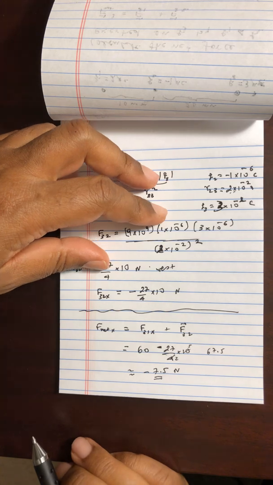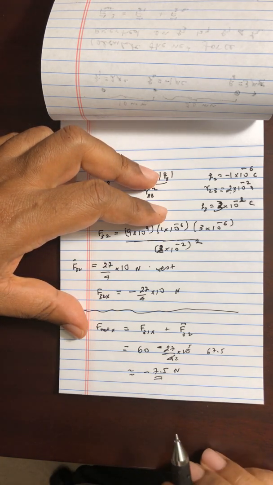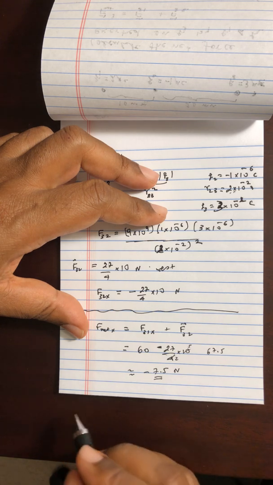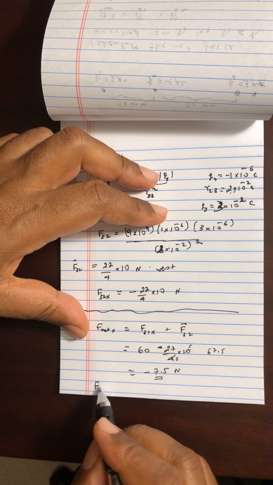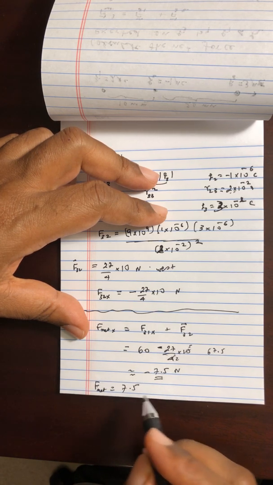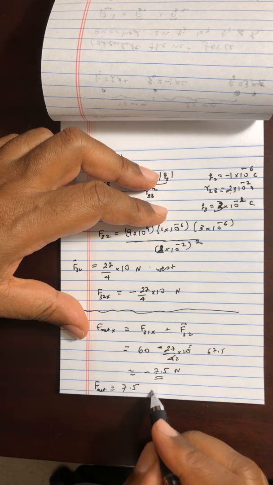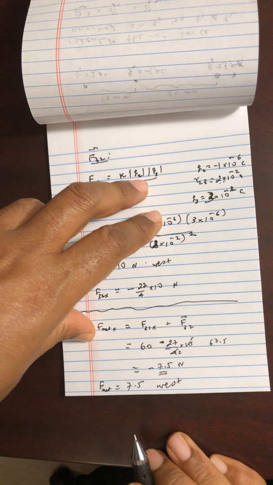What does the negative mean? That is, the magnitude is 7.5, but the direction is west. So we have F net equals 7.5, and its direction is west because this turns out to be negative.